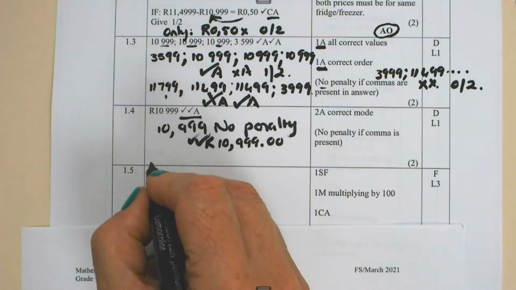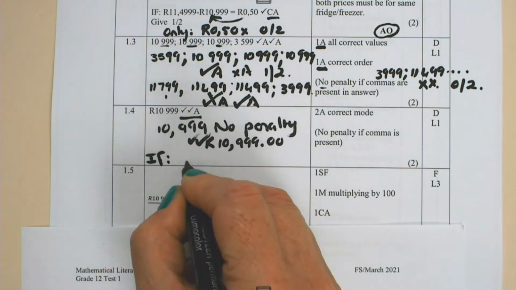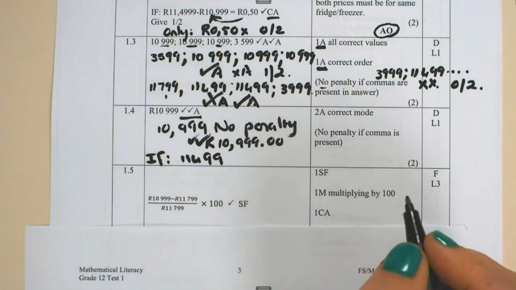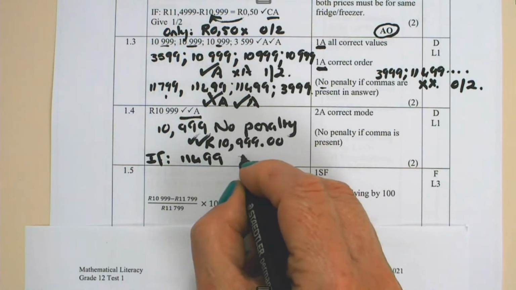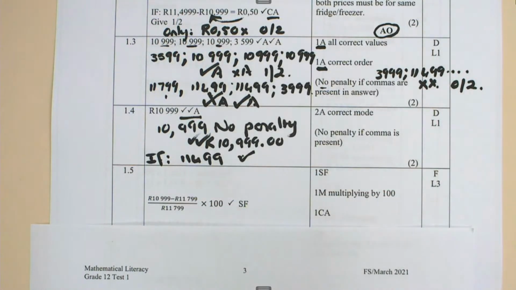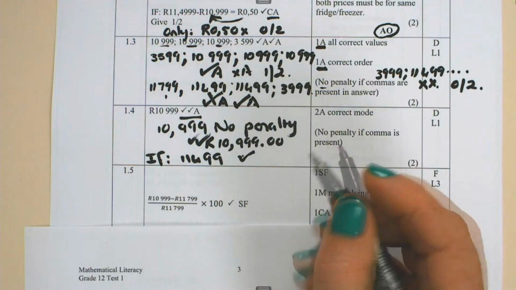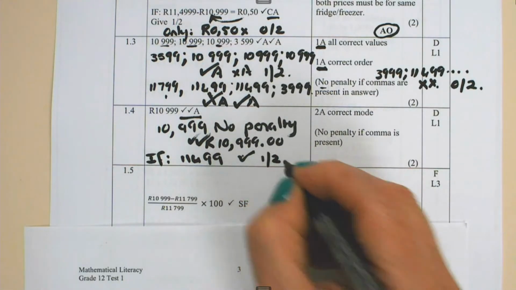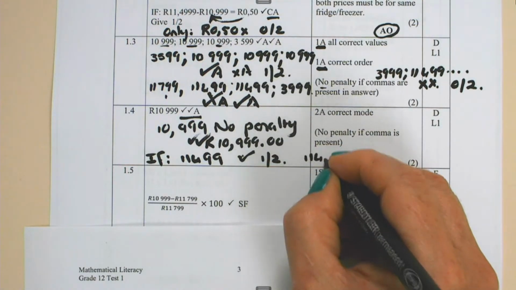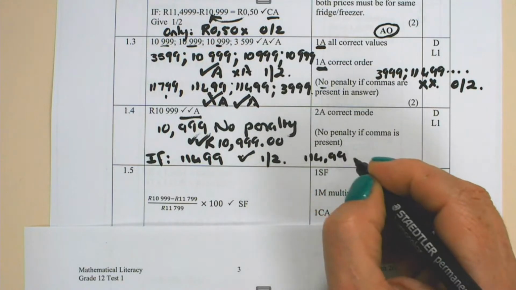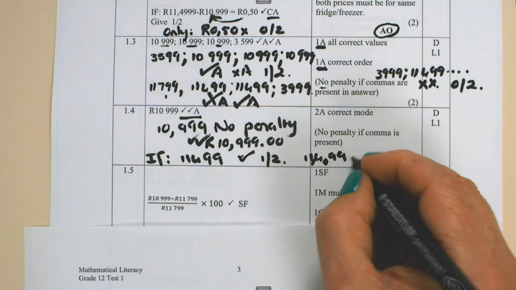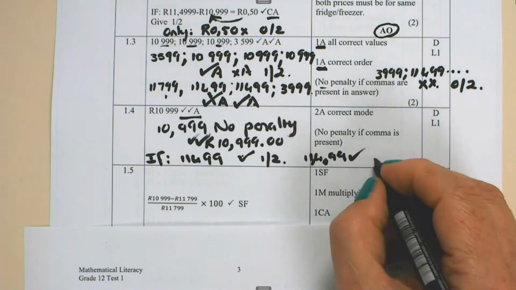So if the learners say 11499, then we give 1. We only say it's the correct mode but of the wrong set of values, and we give 1/2. In this case also, if they put the comma there and write 11,499, give me also the 1 mark, 1/2.